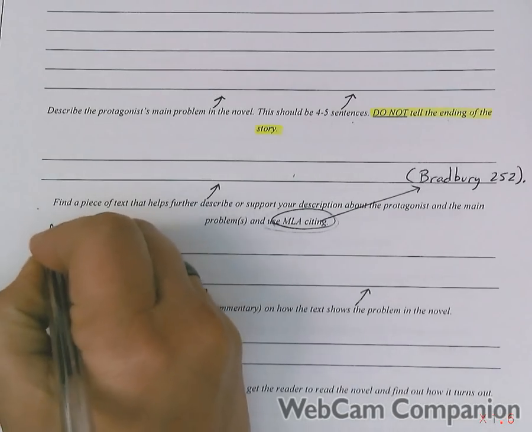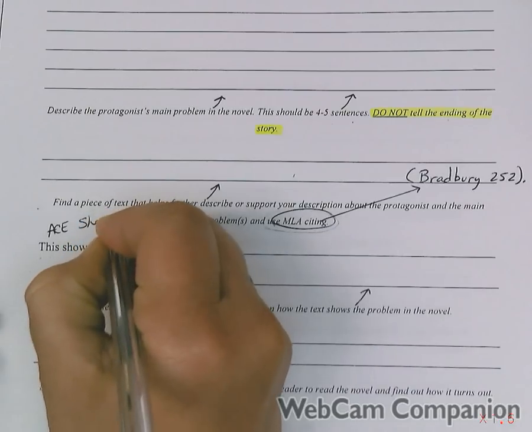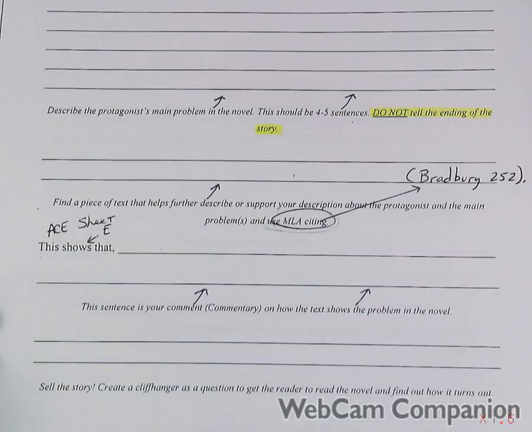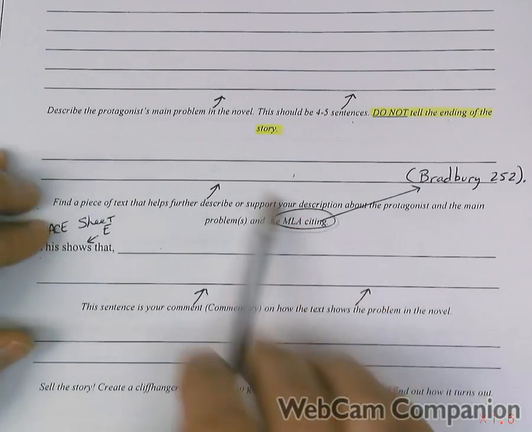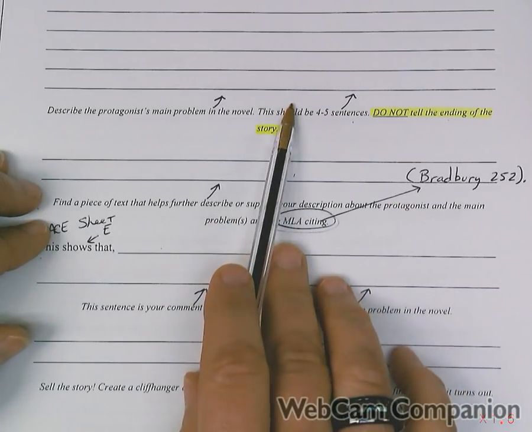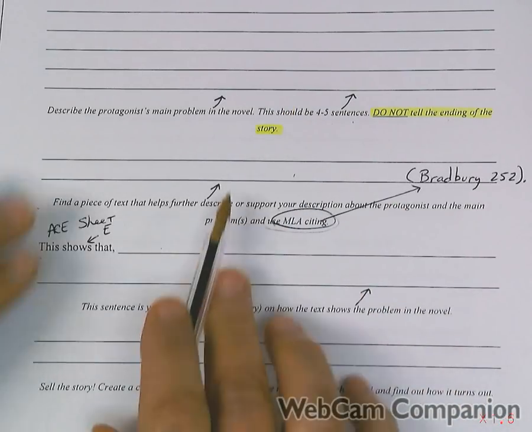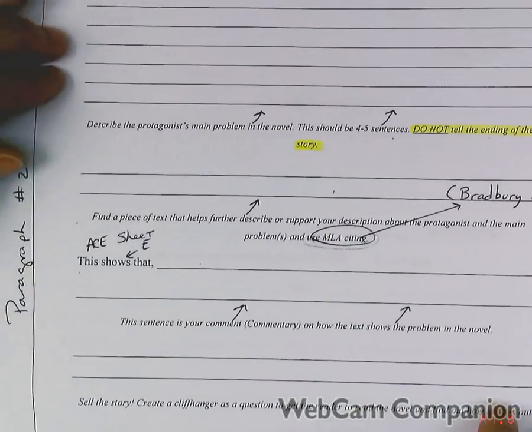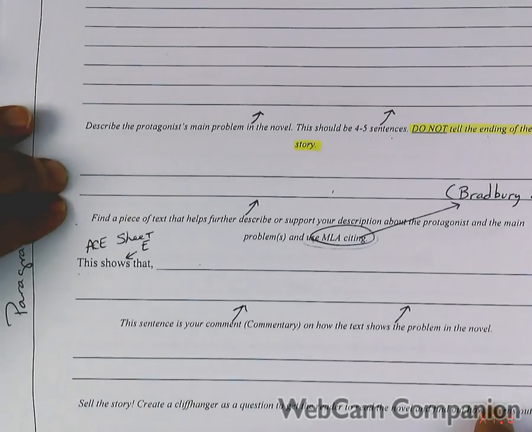Okay, this is where we could look at the ACE sheet and look at the one that says E, okay, and you'll see that there are a whole bunch of different phrases that you could use that probably sound a little bit more intelligent, okay, the author states that or something like that, okay, but again, this is your commentary on how these problems are in the novel, on how this text supports what you just put up here. So again, it's like a big old stack. Here is the A part, the C part, and the E part.